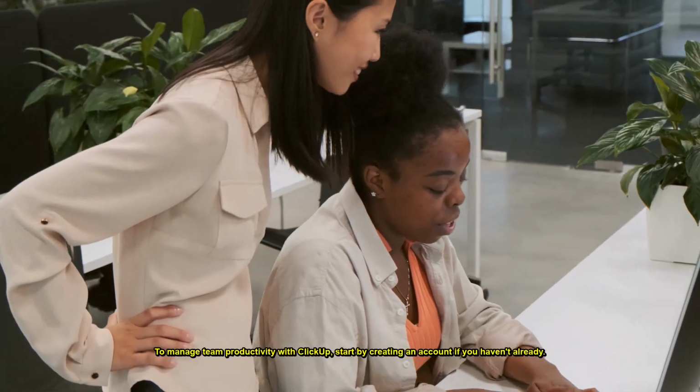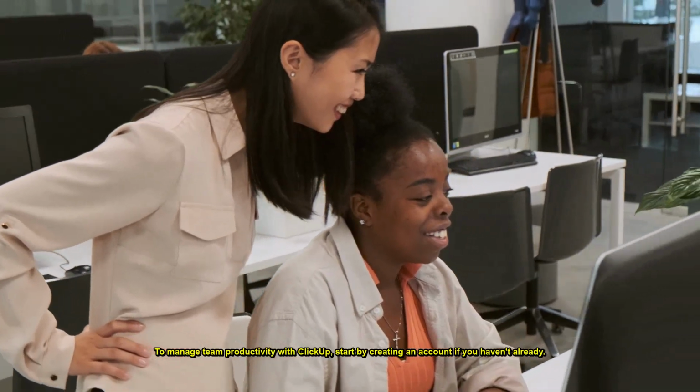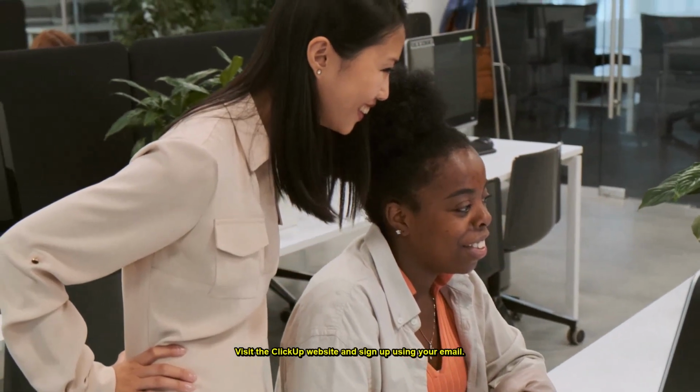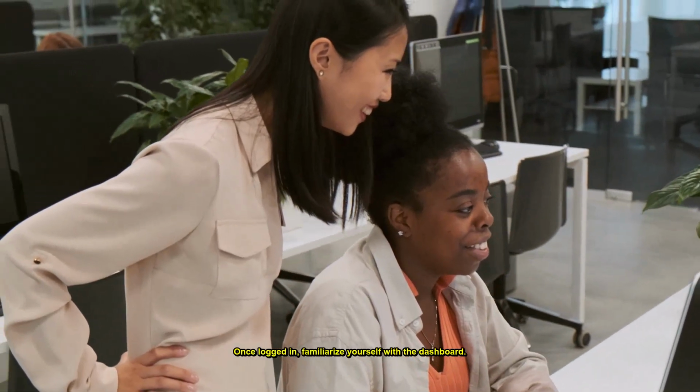To manage team productivity with ClickUp, start by creating an account if you haven't already. Visit the ClickUp website and sign up using your email. Once logged in, familiarize yourself with the dashboard.